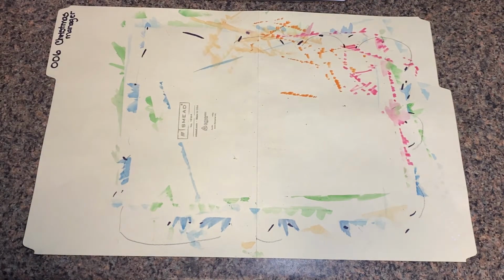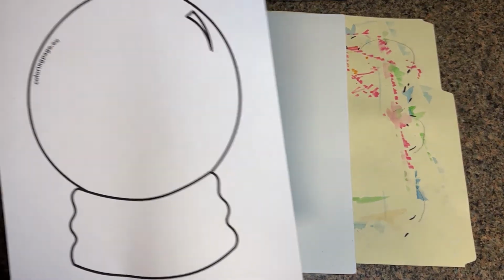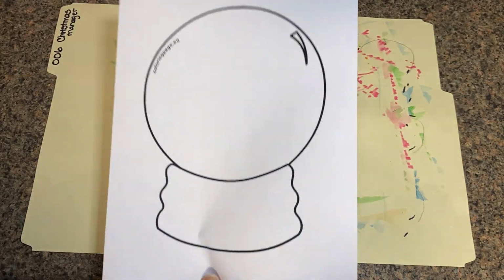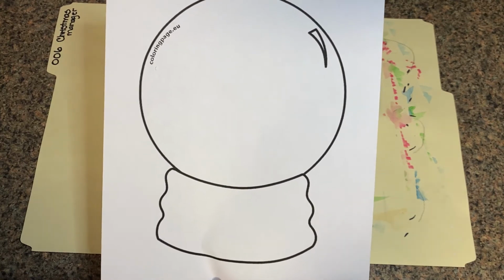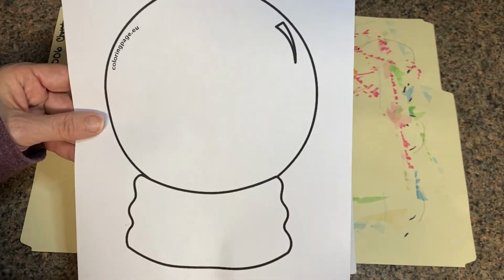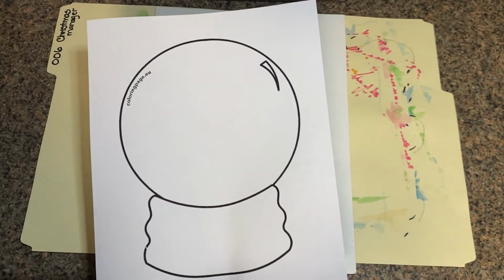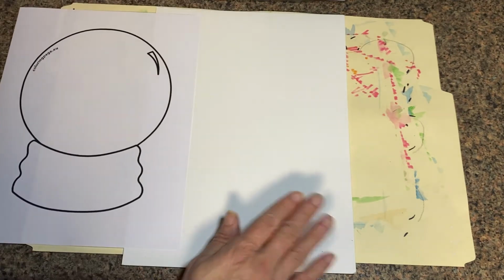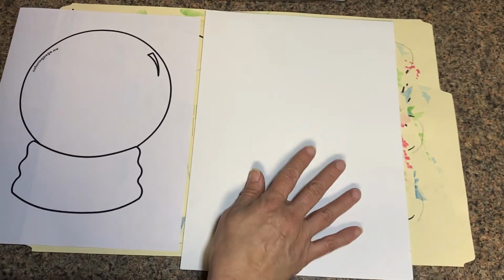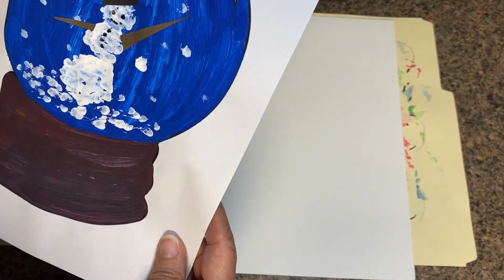Okay, so the first thing that you're going to need is a piece of paper. Underneath this video, you're going to see a link to this particular template, and you can copy this template out and use it to paint on, or you can just do it on another piece of paper. Now, my suggestion is another piece of paper, and I will show you why.